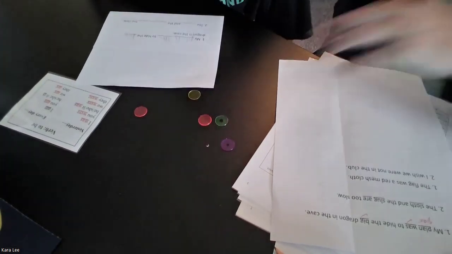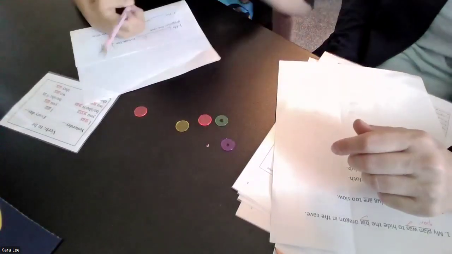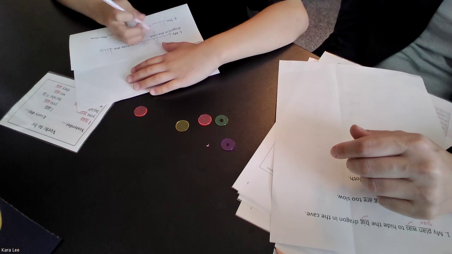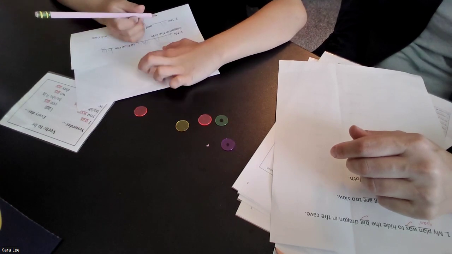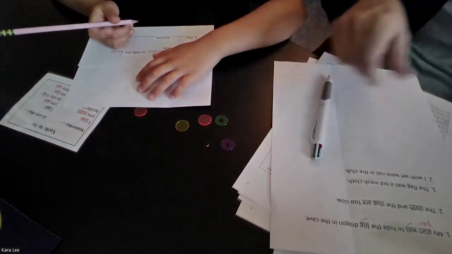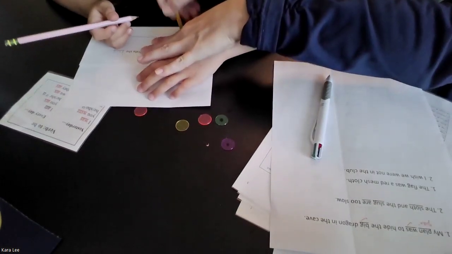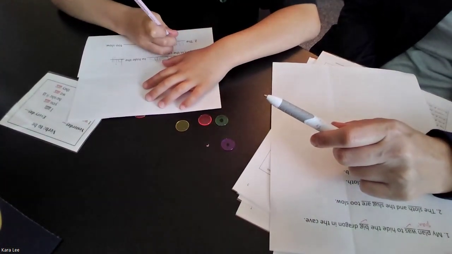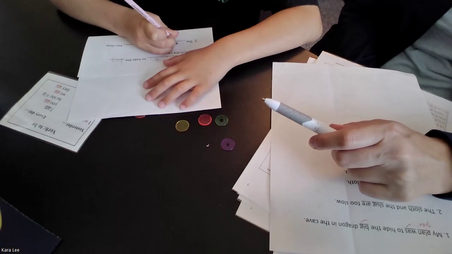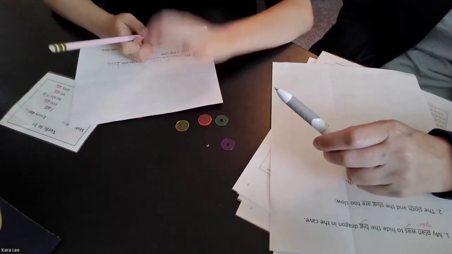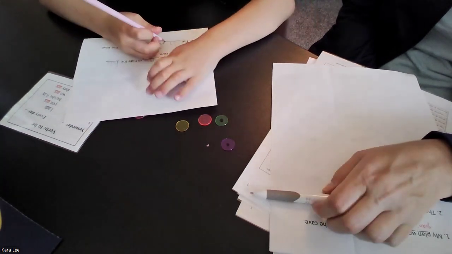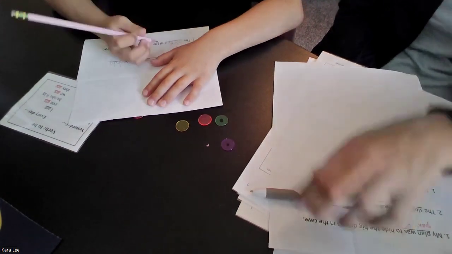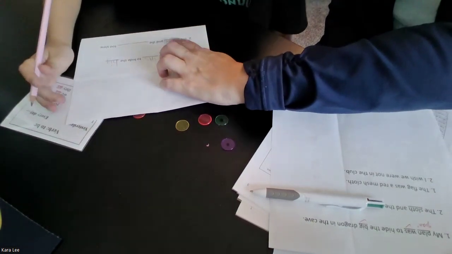Let's see. So, S. Anchor your paper. L. O. Nice handwriting, please. Please make that O. How do we start an O? Like a C. Yes, make it. Nope, that's not a C. Other way. There you go. S-L-O. T. Yep. T. Sorry, I should have given you more room. Good job. What's the word? Sloth.